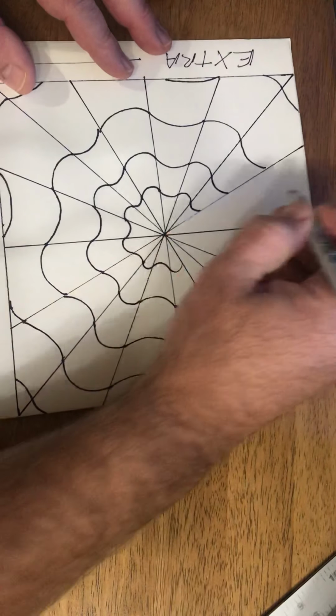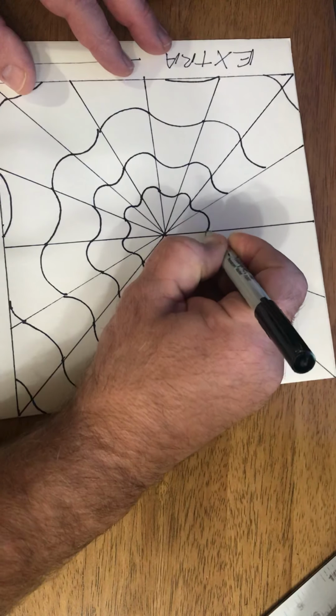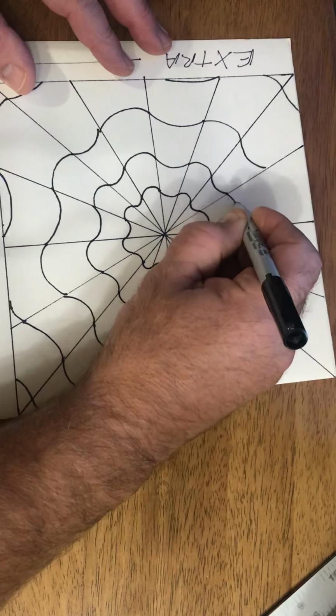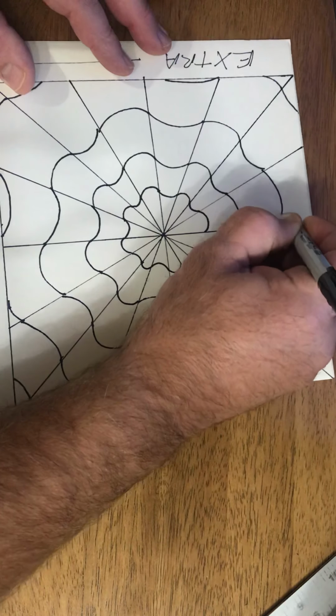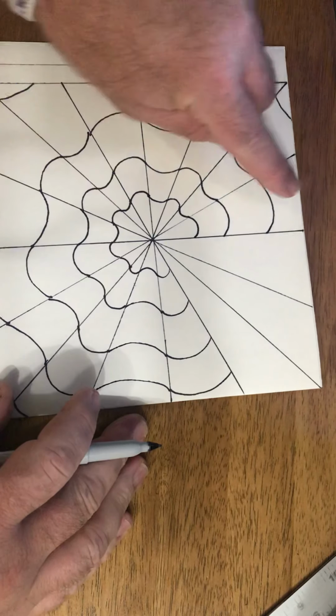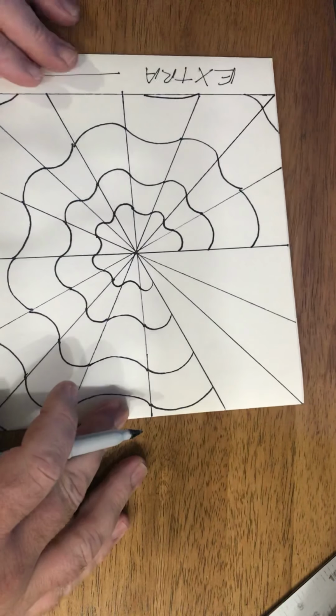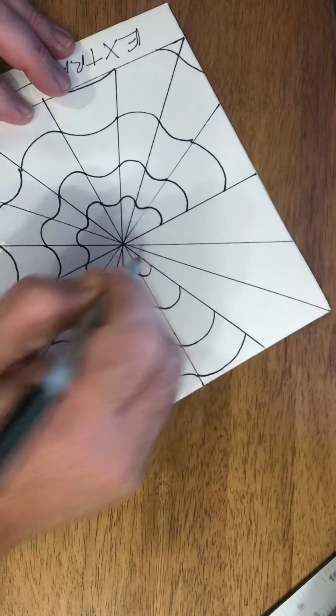Let's go to this section with some frowny shapes. 1, 2, 3. Guess what? There's going to be another exception here. I'm just going to leave it at 3 curvy lines. Let's go to the next section here.